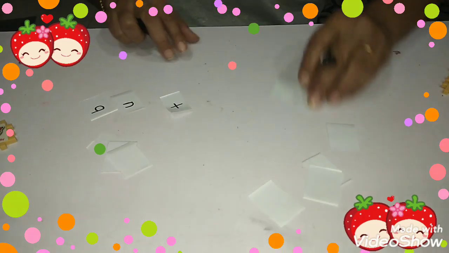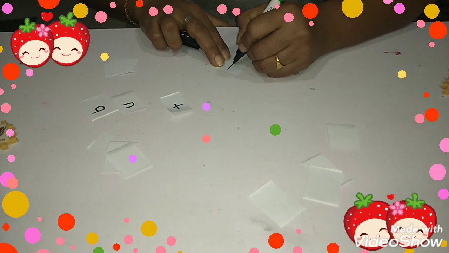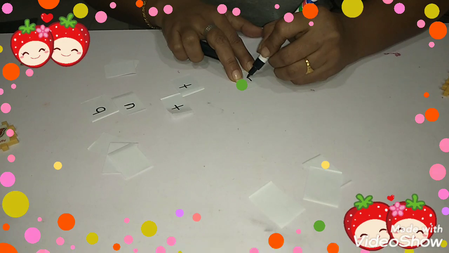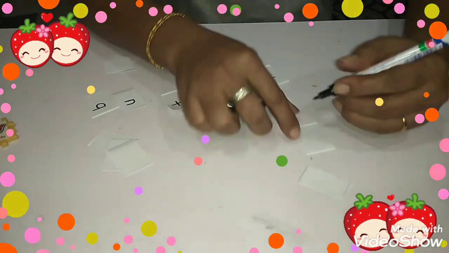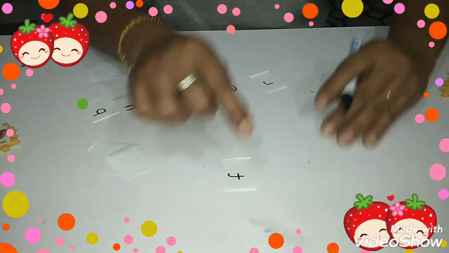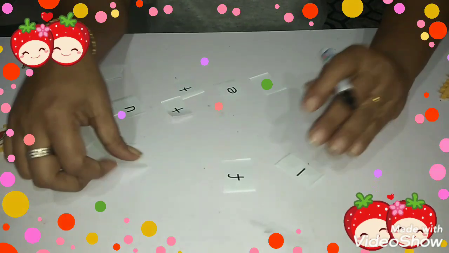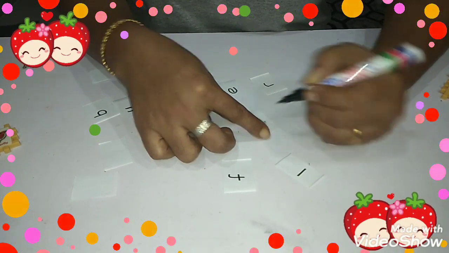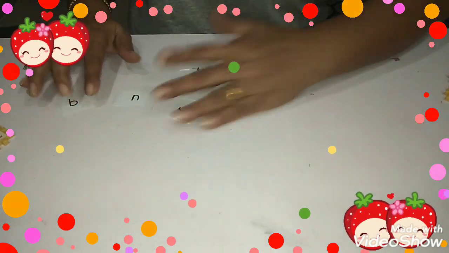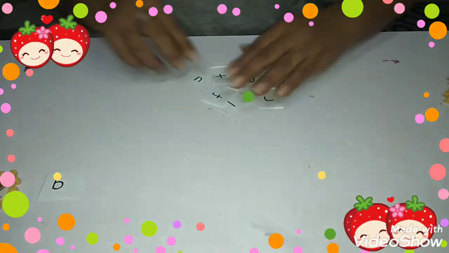Alright, T, E, R, F, L, Y. Okay, so we can actually get all these pieces of paper at home. Okay, you can even take a newspaper and cut the words from the newspaper. All right, yeah, they still can do.